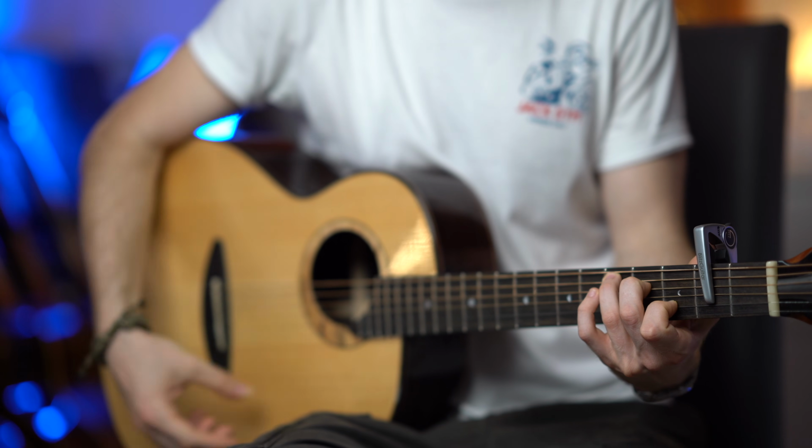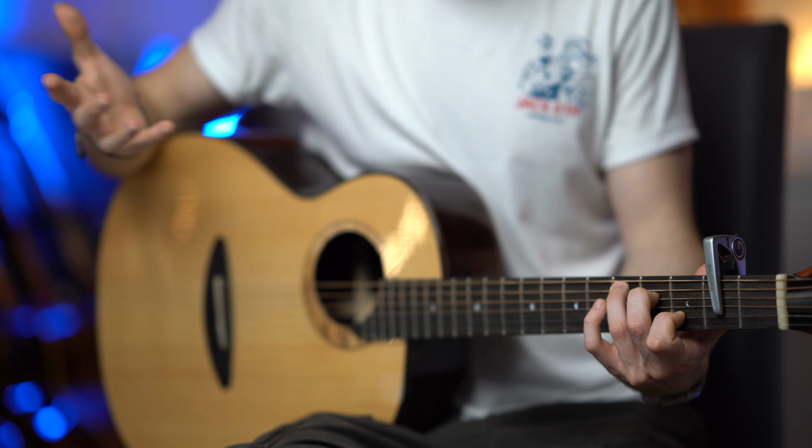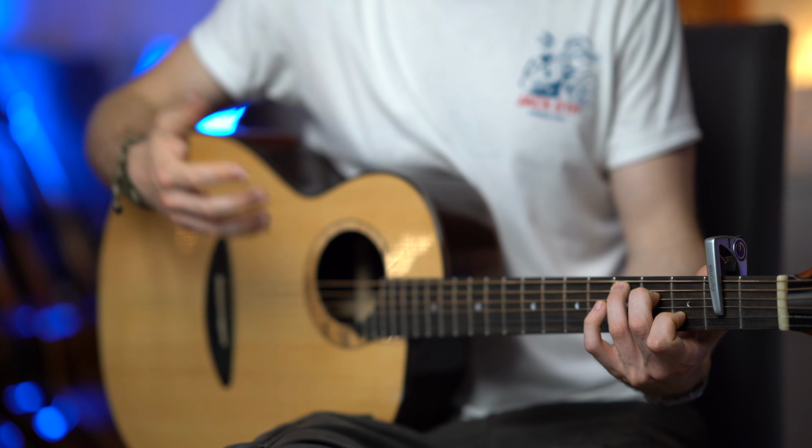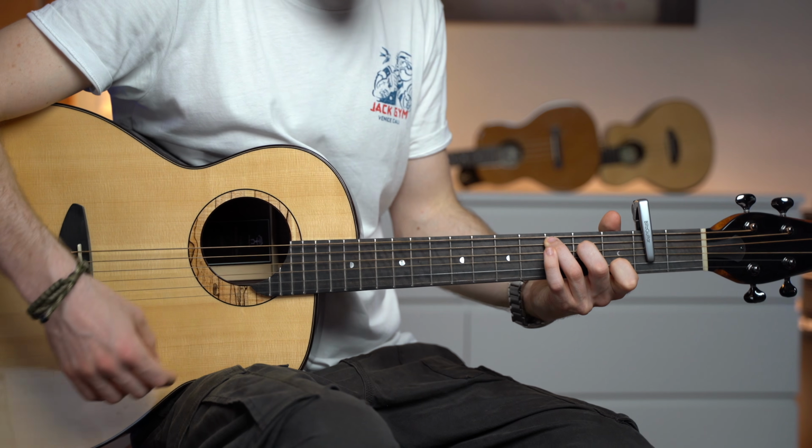You just need the basic chord shapes. The first open string adds so much color to the C major.